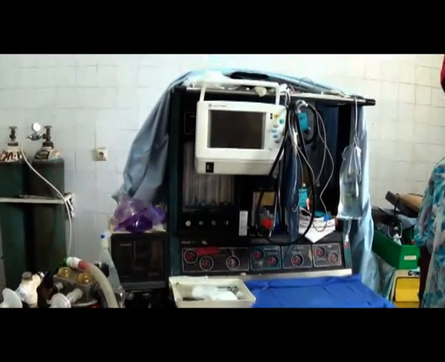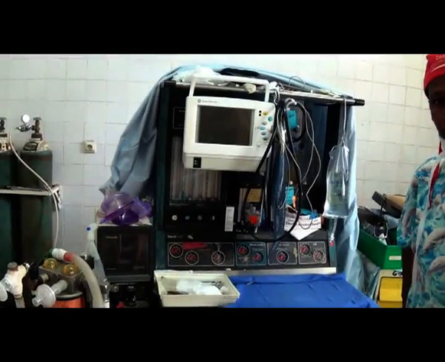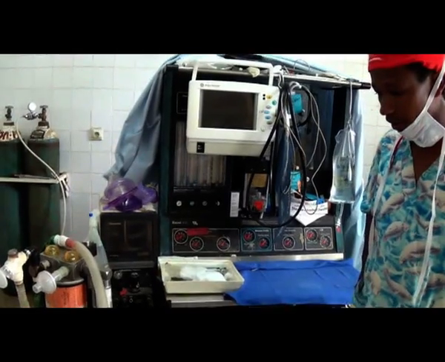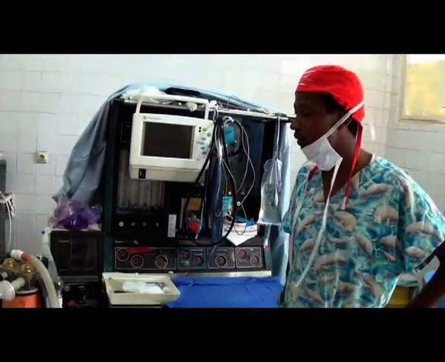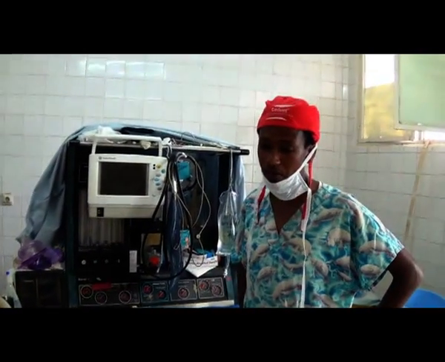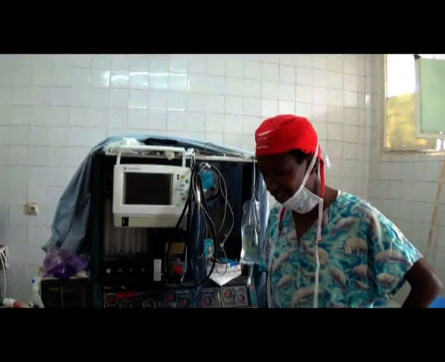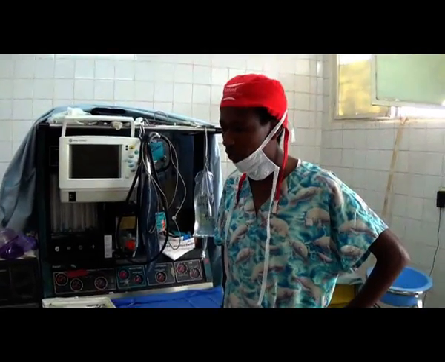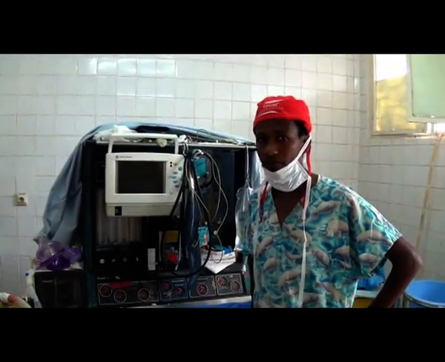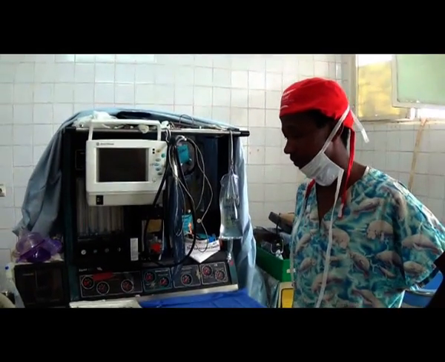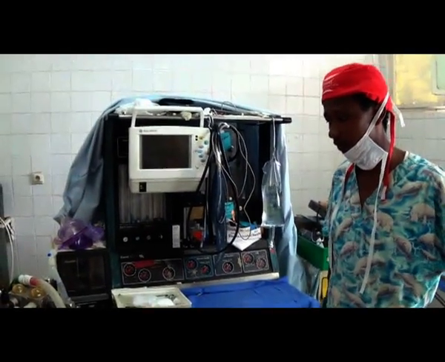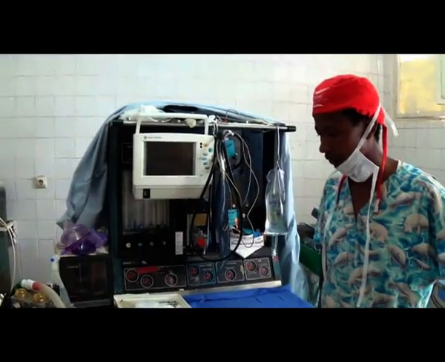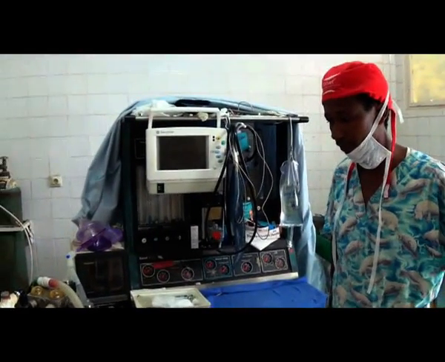And for how long has the machine been having these problems? I'm not sure. When I came here, there was one anesthetist before me. He showed me everything about this machine. Maybe before him, he had served here for 4 years as an anesthetist. I don't know the accurate years since it was not functional. I thought it may be more than 3 years. Okay, 3 years. So for the last 3 years, you have been using this problematic anesthesia machine, which is a great frustration for the recovery of the patient under operation.